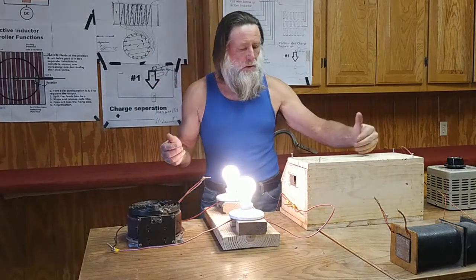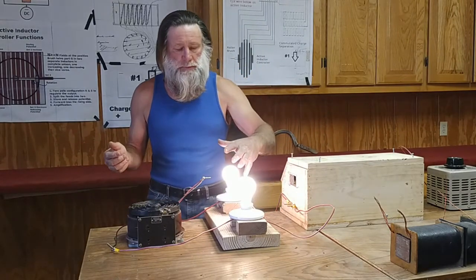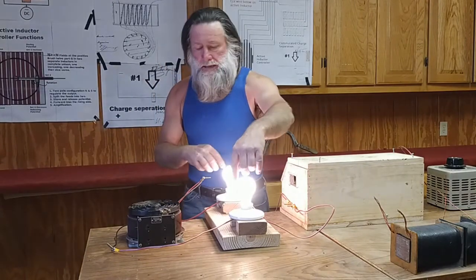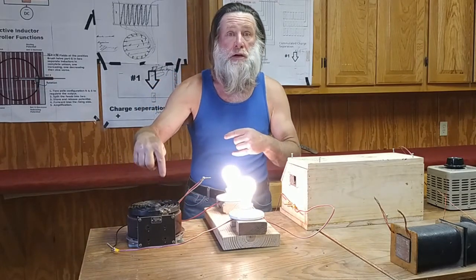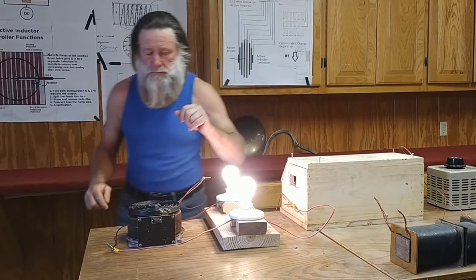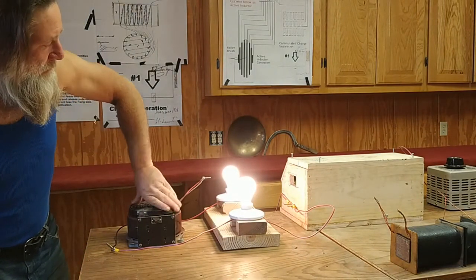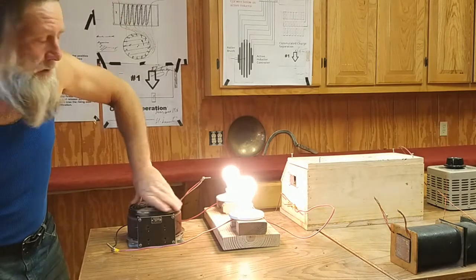So we have a certain amount of voltage and amperage coming through here. We have the negative flowing through the light bulbs on both sides of the Variac to the positive brush. Now, let's vary this. Do you see that?